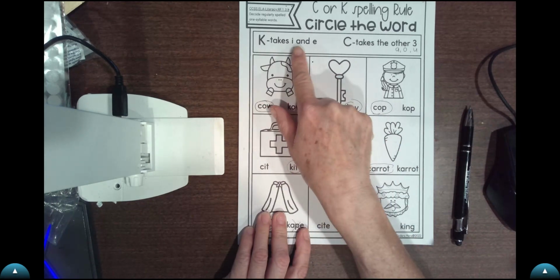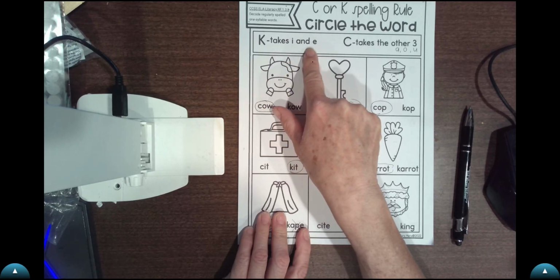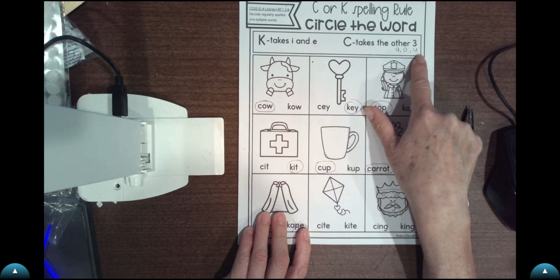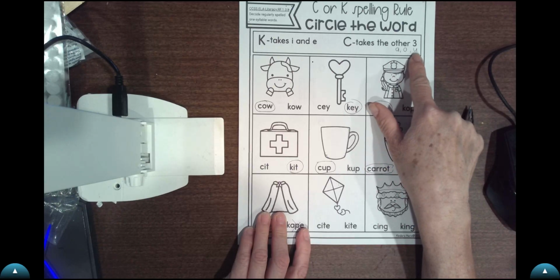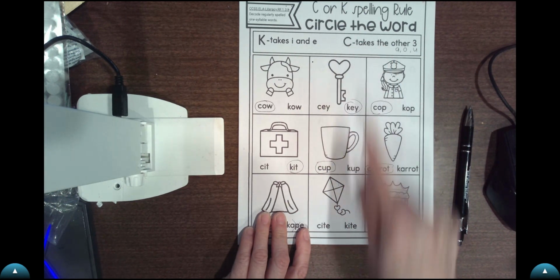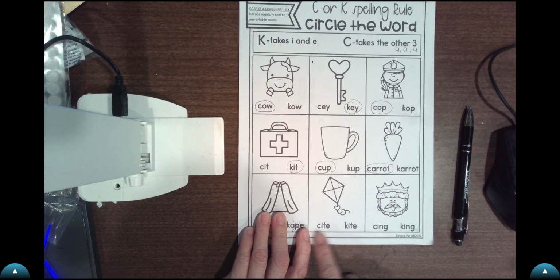Does this k have an I next to it? Does this k have an I next to it? Okay. So just look over here if you get stuck. The k that's followed by an I, you should circle. Okay? So pick the one that you think it is.